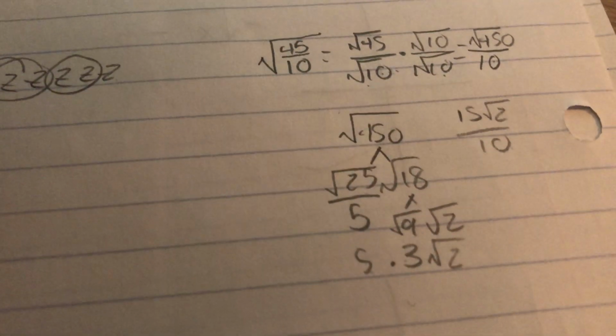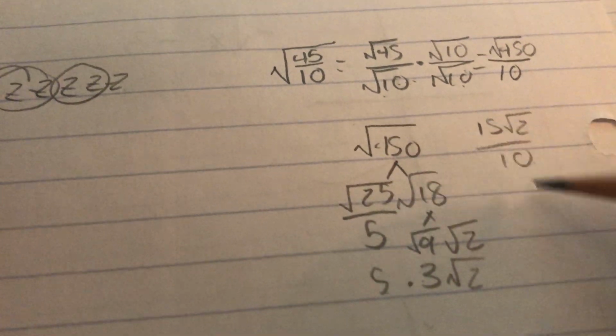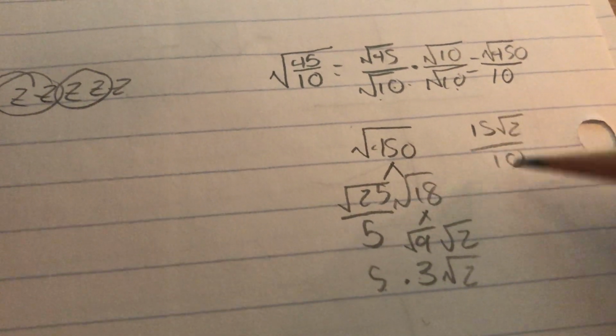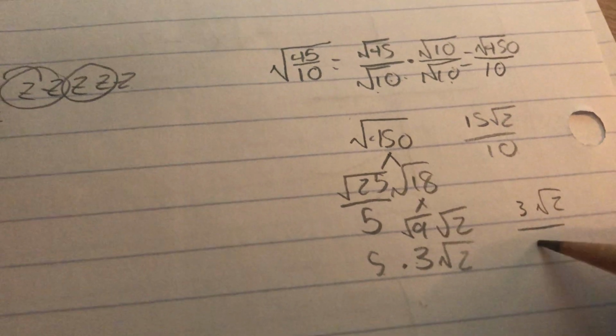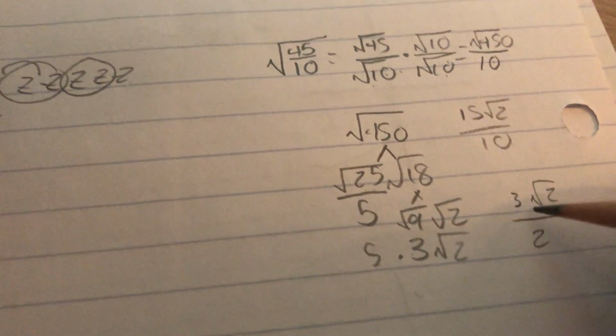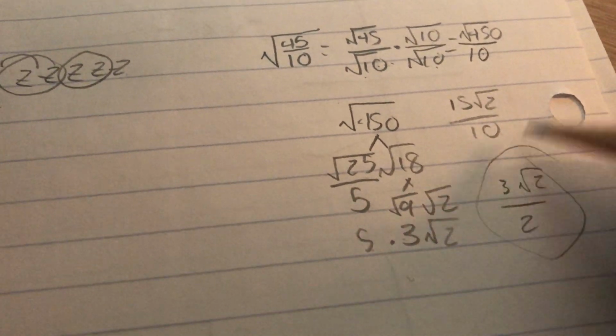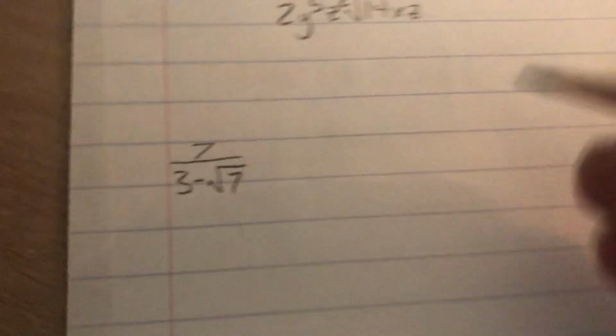There's our result. Now, I can simplify this. They're both divisible by 5. So now I'm left with 3 square root of 2 over 2 because I simplify 15 over 10 and turn it into 3 over 2. Final answer there.